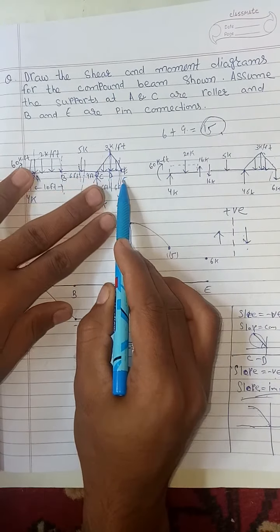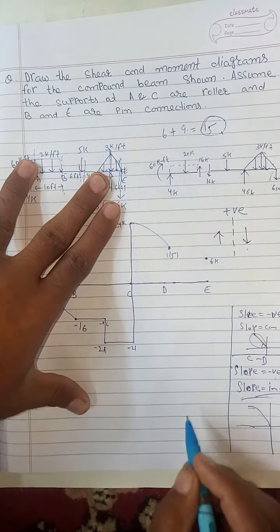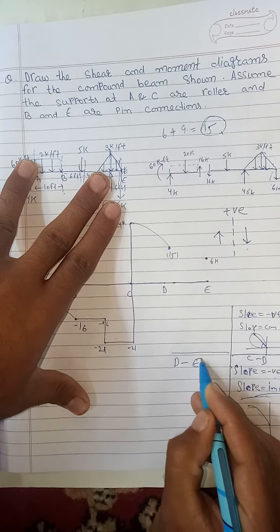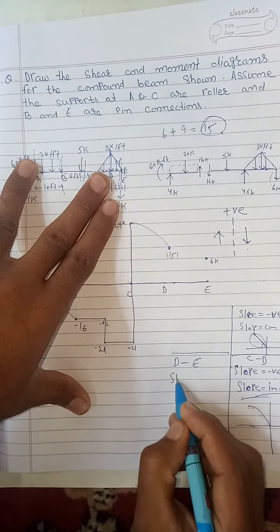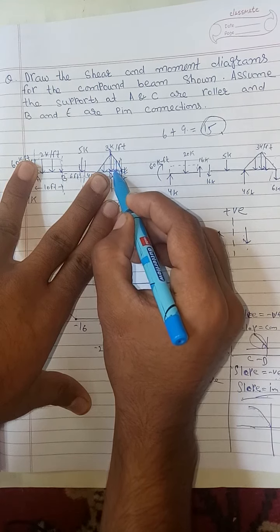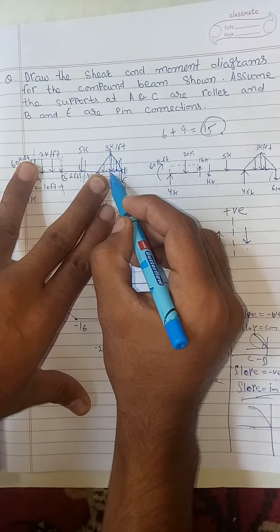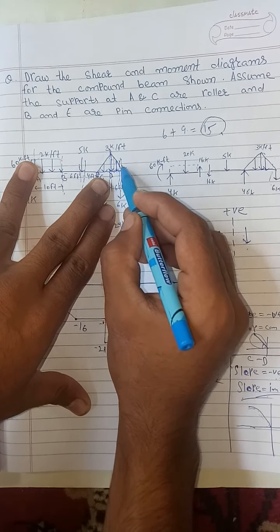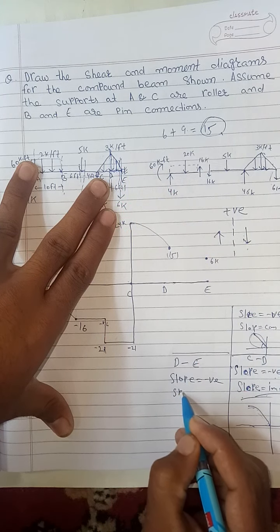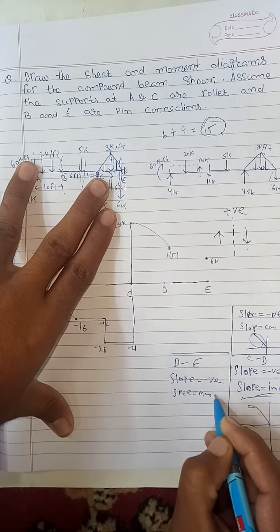Now from point D to E, load is also negative. So from point D to E, load is negative, it means slope equals negative. But here the magnitude of load is very high, and then it is decreasing. At this point load is high, at this point load is little, at this point it is very little. So we will write slope is negative, but magnitude of slope is decreasing.